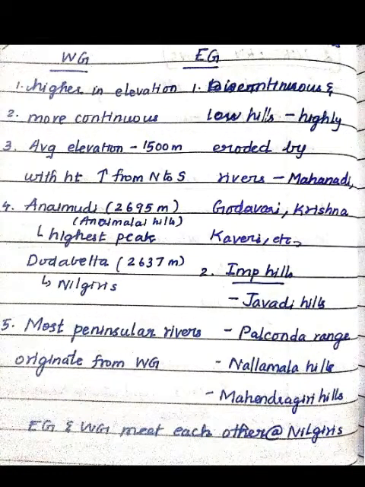Western Ghats are known by different names. They are known as Sahyadri in Maharashtra, Nilgiri Hills in Karnataka and Tamil Nadu, and Anaimalai and Cardamom Hills in Kerala. They are higher in elevation and a more continuous range, whose average elevation is around 1500 meters, whereas the Eastern Ghats are discontinuous low hills. They are highly eroded by the rivers Mahanadi, Godavari, Krishna and Kaveri.